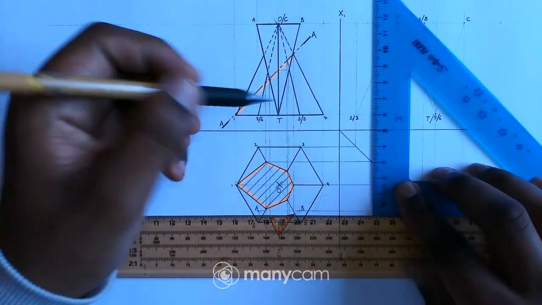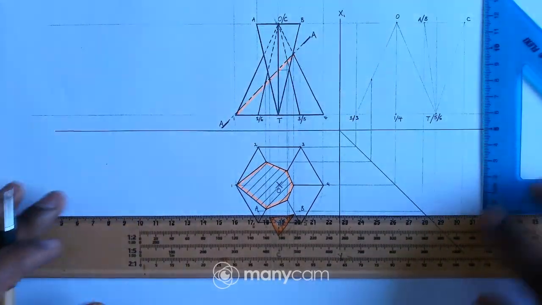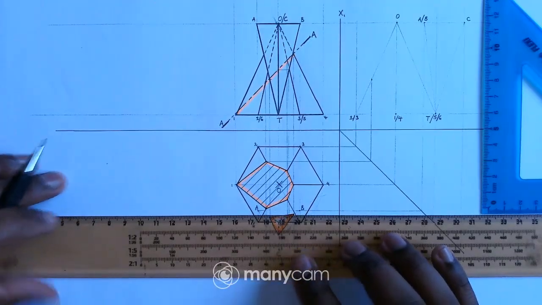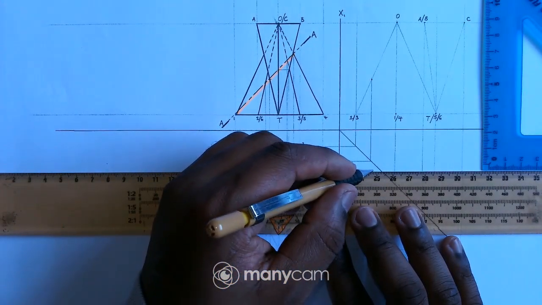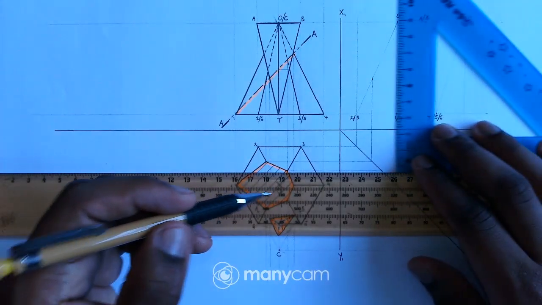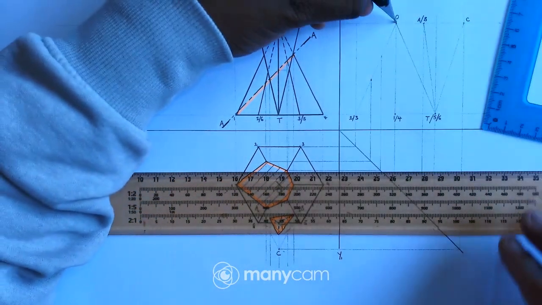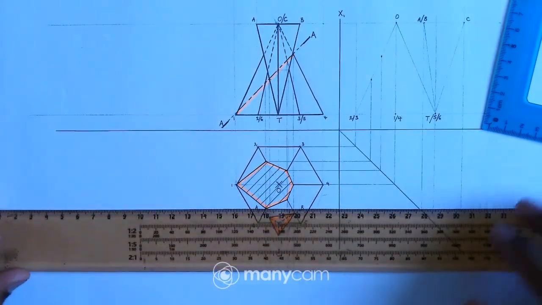So O2 is there. So that means we have a point there, right? And then here we have O3, right? So I can just project that point to line O3. So O3 is there, remember, same line as O2.